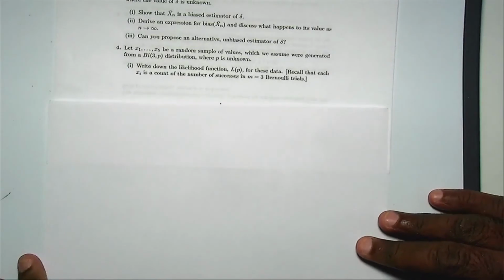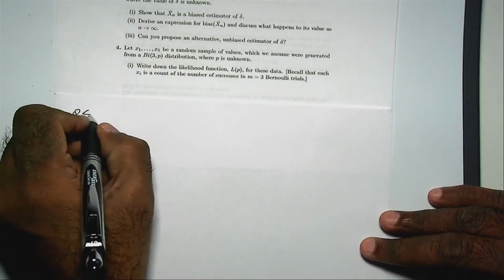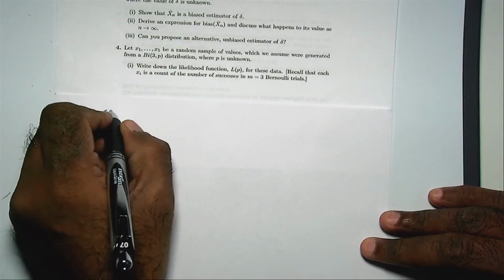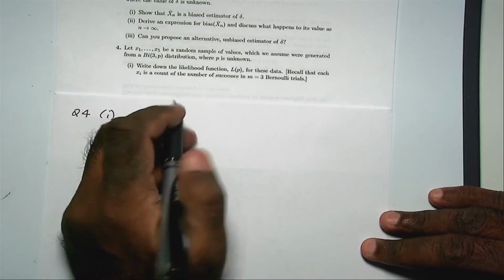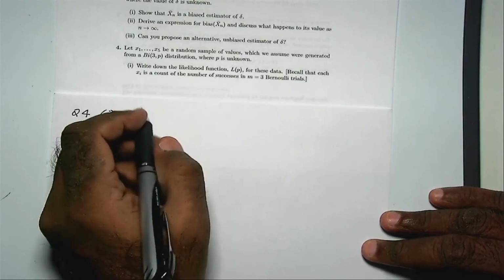So this is question 4, part 1. Remember, we are talking about a binomial distribution with parameters 3 and p.